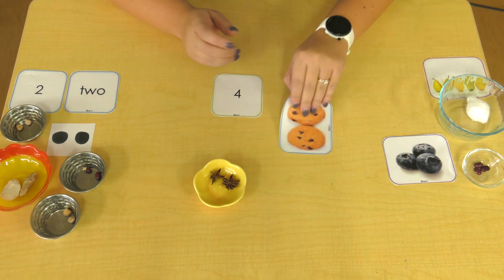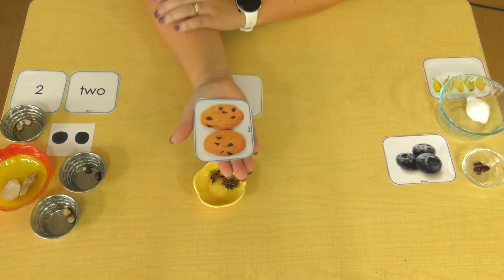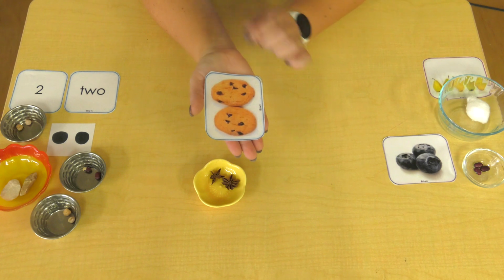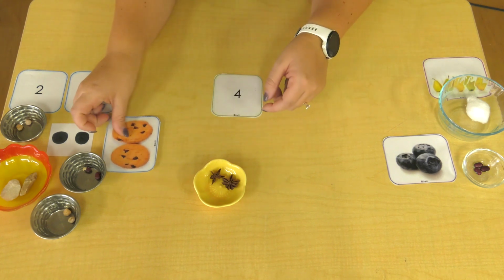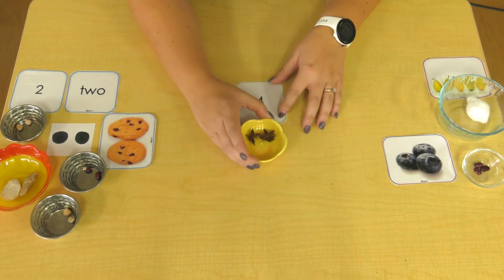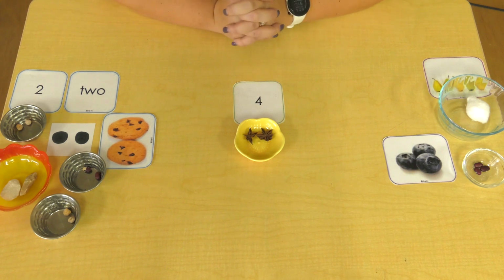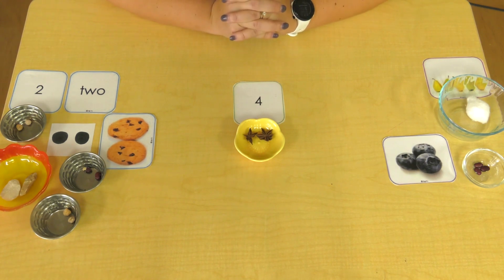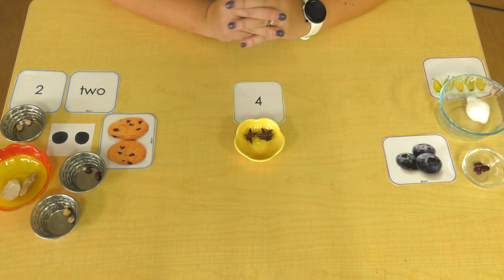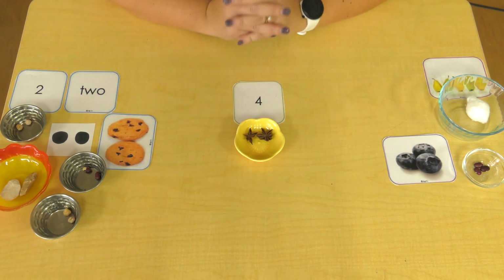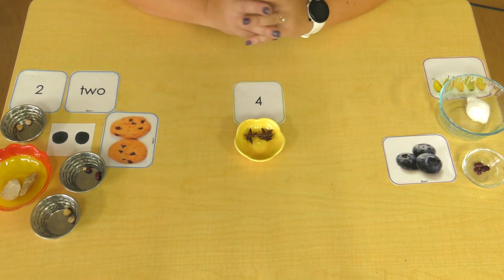I also see this picture of 1, 2 cookies. 2 cookies get to go on the 2 side. We have 2 things left to sort. One of the items goes on the not 2 side, and the other one goes on the 2 side. Do you know which way they should go?